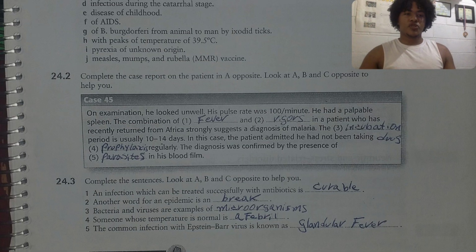Exercise 24.2. Complete the case report on the patient opposite. Look at A, B, and C opposite to help you. Case 45. On examination, he looked unwell. His pulse rate was 100 per minute. He had a palpable spleen. The combination of fever and rigors in a patient who has recently returned from Africa strongly suggests a diagnosis of malaria.